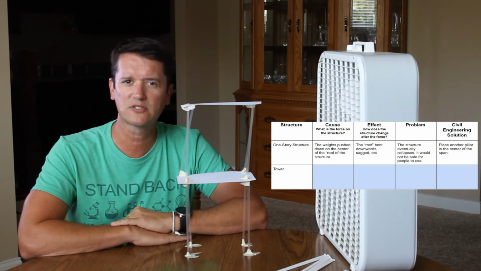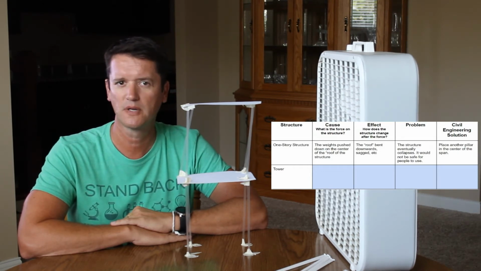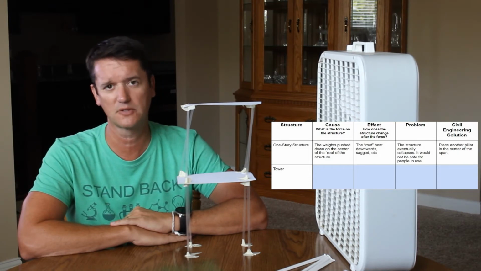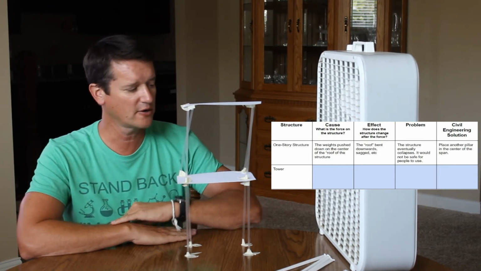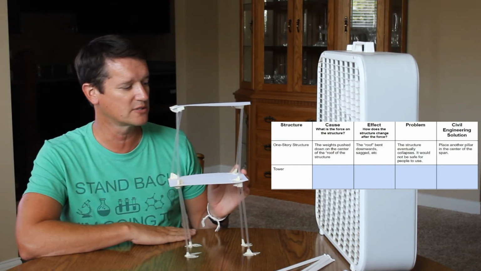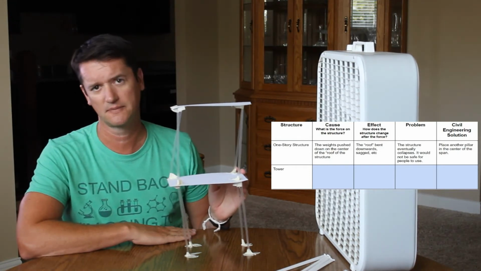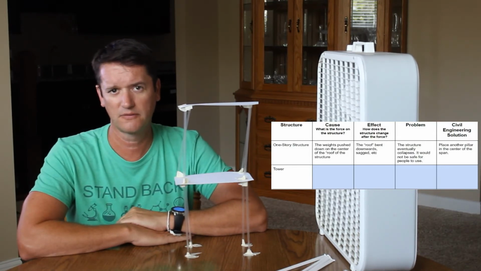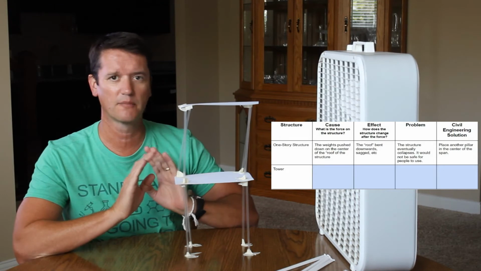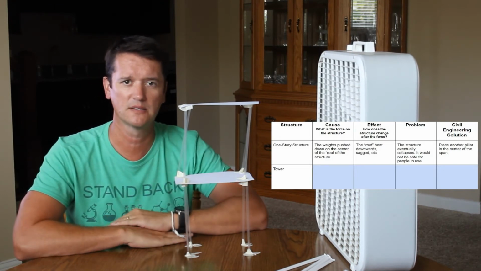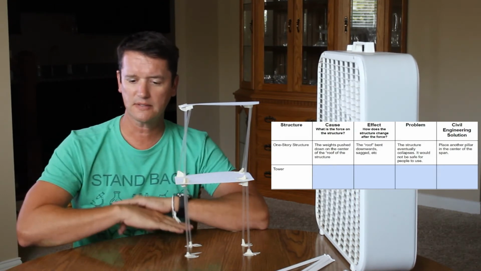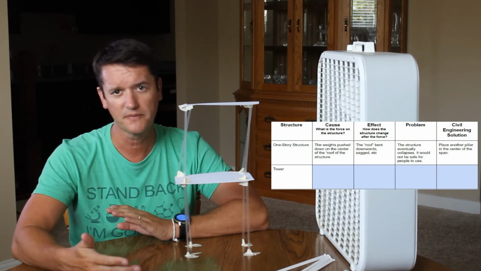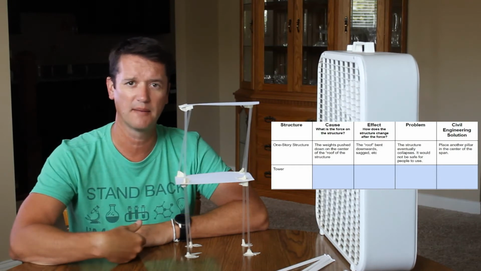What's the effect that actually happens when the wind blows? Whenever you have a cause, you typically have an effect, or something that actually comes about because of it. In our case, the tower is most likely going to bend away from the wind. So our problem we're trying to solve is how can we keep the tower more stable in high winds? So your civil engineering solution should involve how are we going to solve that problem.